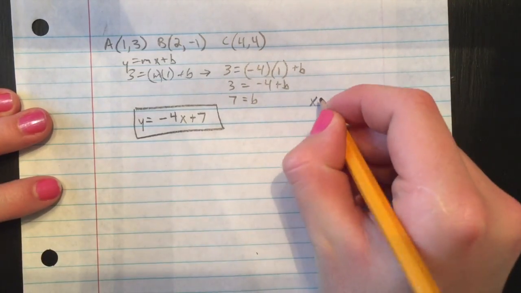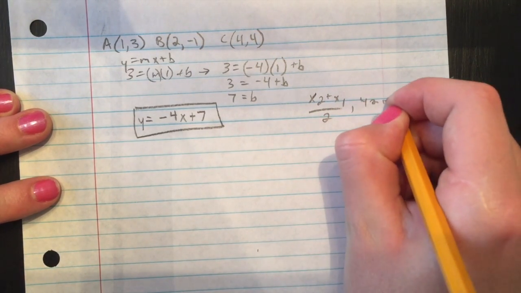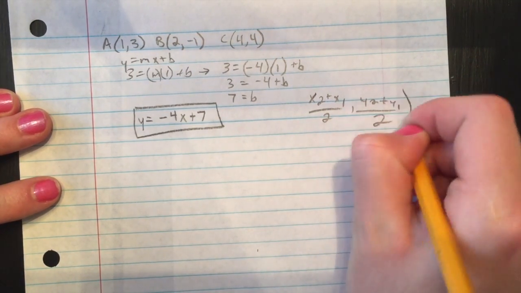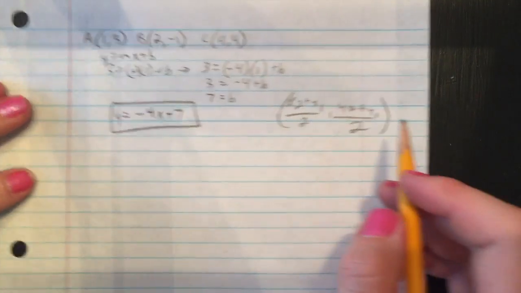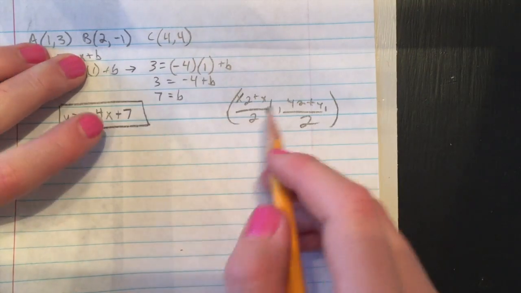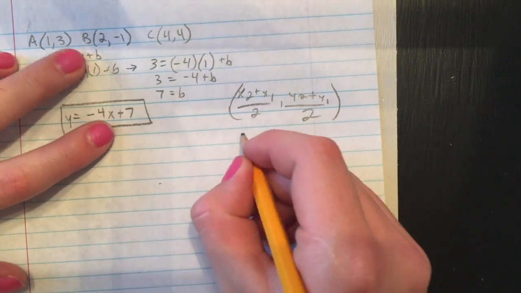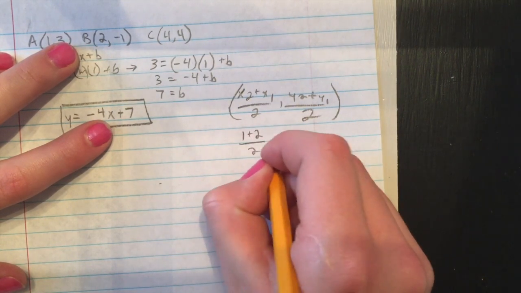So let's do that. The midpoint formula is (x2 plus x1 over 2, comma, y2 plus y1 over 2). So we have this formula right here, and we're going to put in the points for A and B. So x2 plus x1, which is 1 plus 2, over 2.